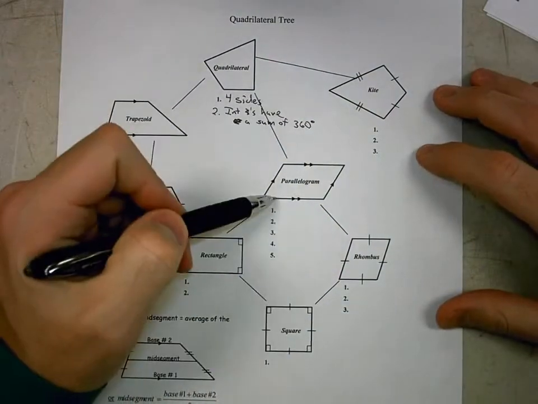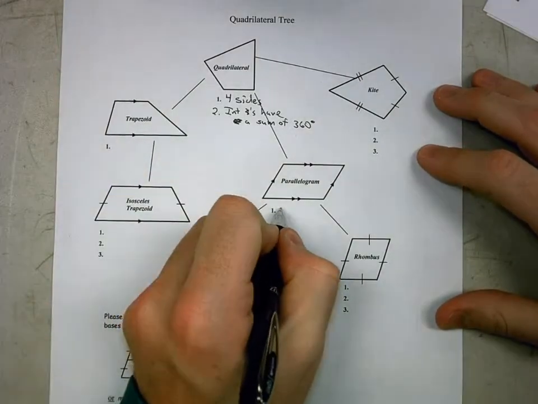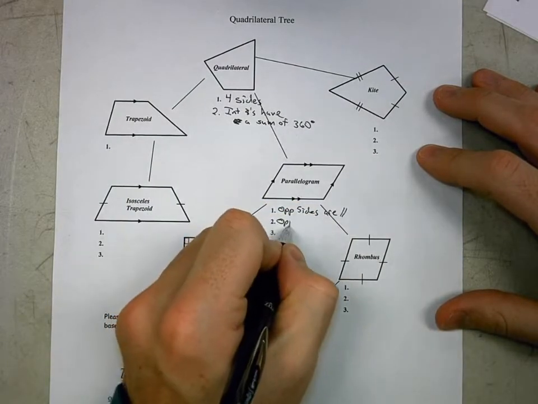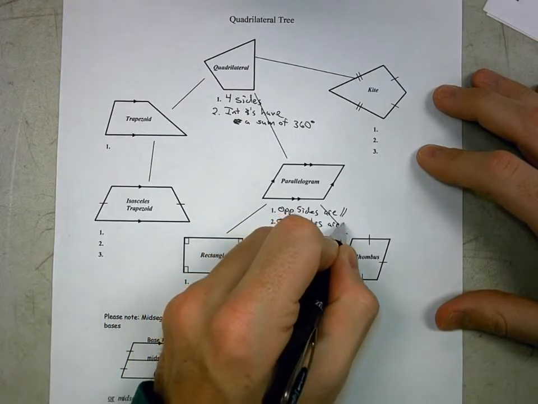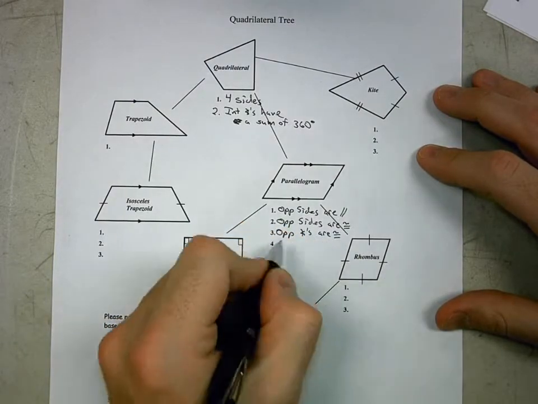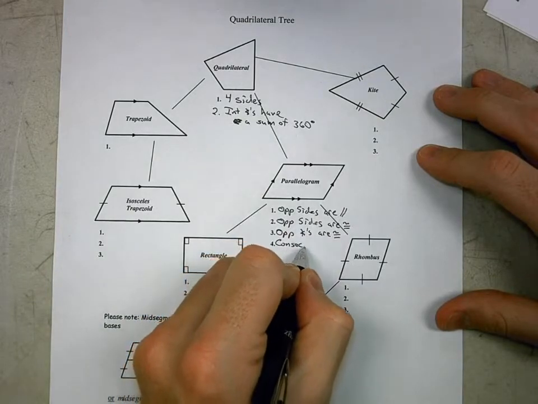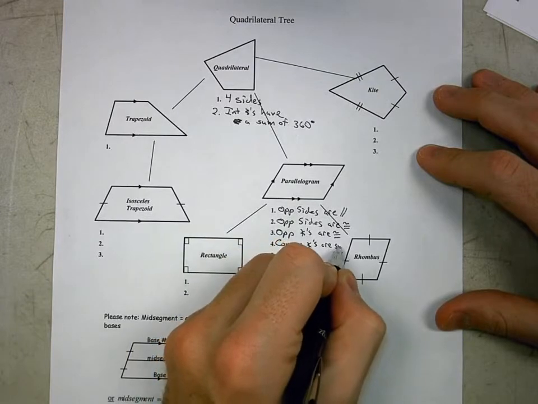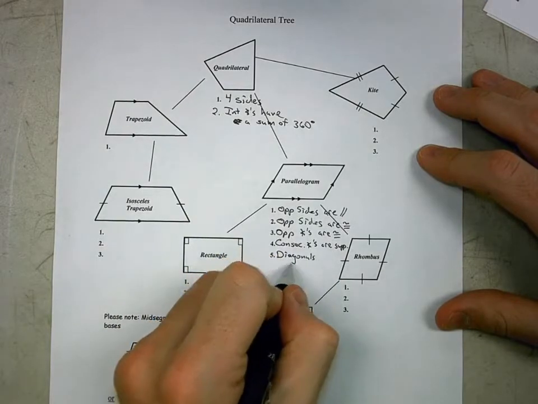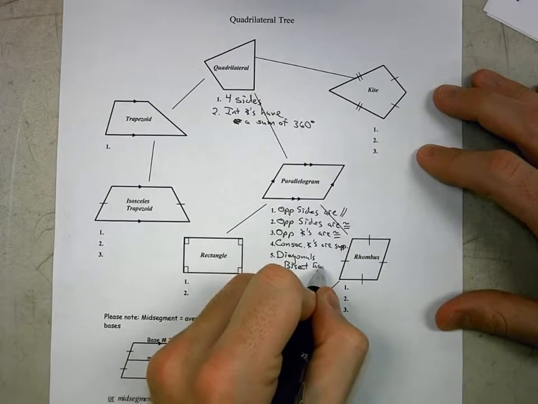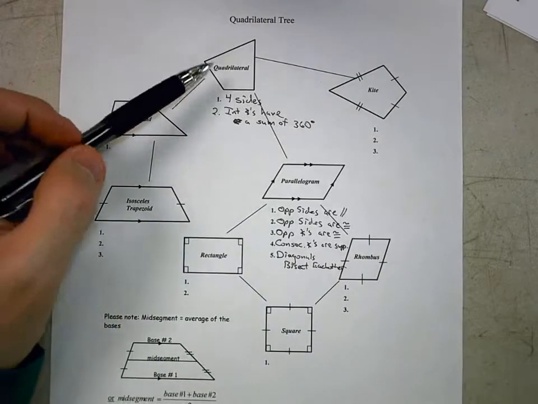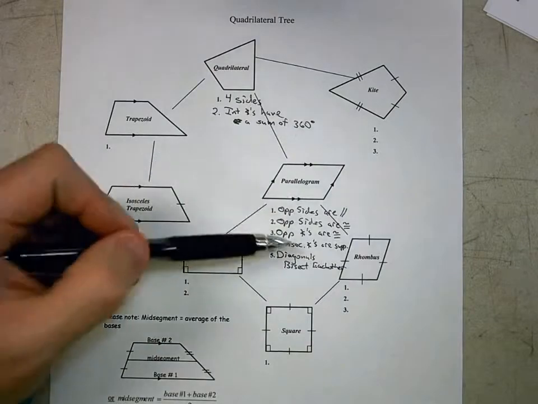Now, let's start with where we looked first, with parallelograms. For parallelograms, we know that opposite sides are parallel. Opposite sides are congruent. Opposite angles are congruent. Consecutive angles are supplementary. And diagonals bisect each other. Those are the five properties we have for a parallelogram. If we look at an object and we can find one of those that fits, or even if we're looking at a parallelogram, we can use those to help us out.